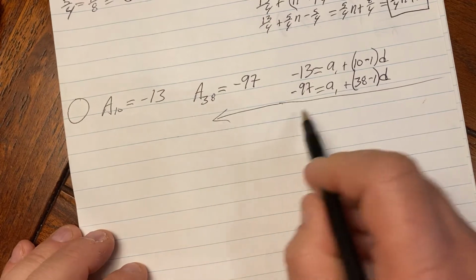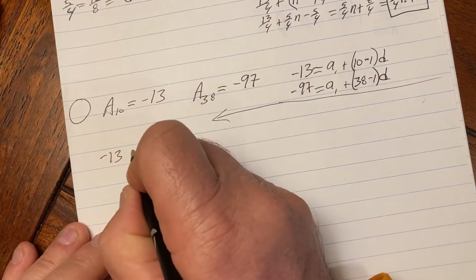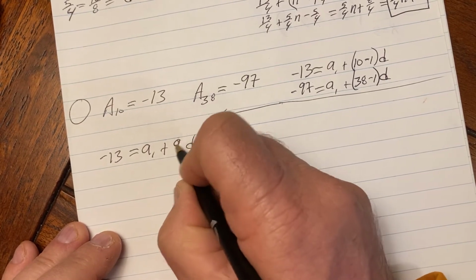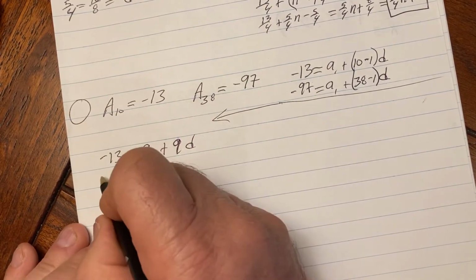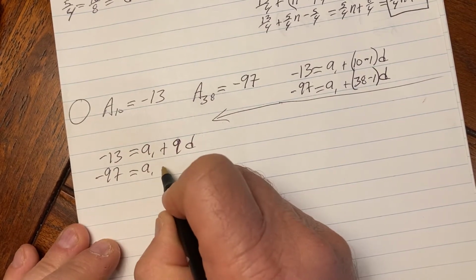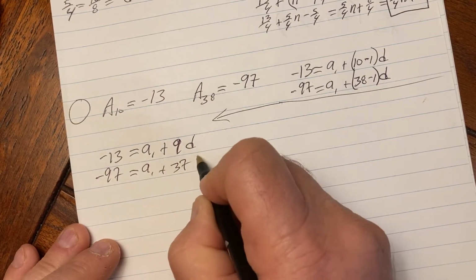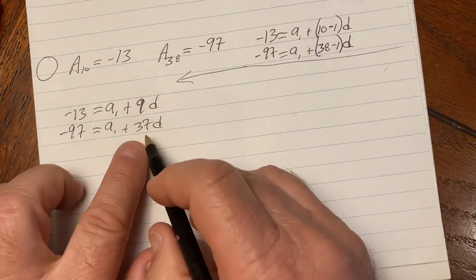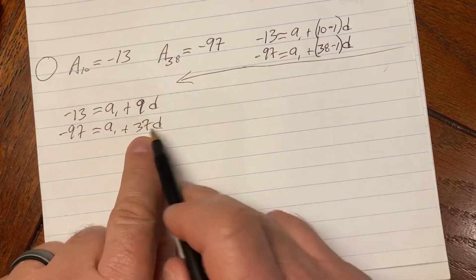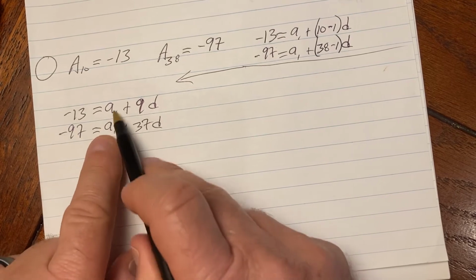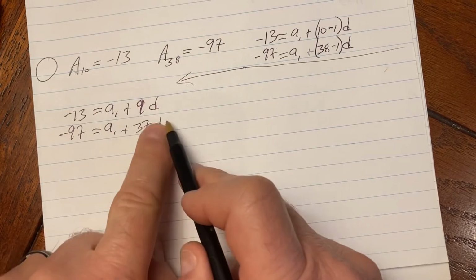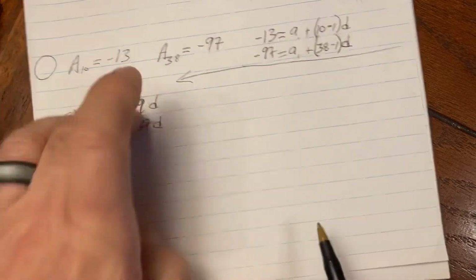Simplify this. Negative 13 equals a sub 1 plus 9d, and negative 97 equals a sub 1 plus 37 times d. So 10 minus 1 is 9, 38 minus 1 is 37. Two equations, two unknowns. I see a sub 1, I don't care if I see more than one, so that's just one unknown. That's the second unknown. Two equations, two unknowns, that can be solved.